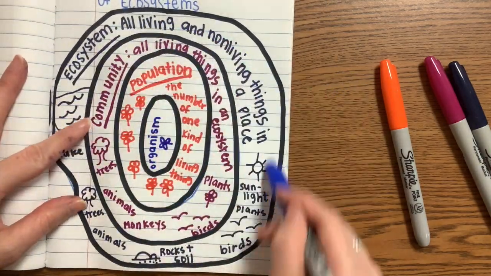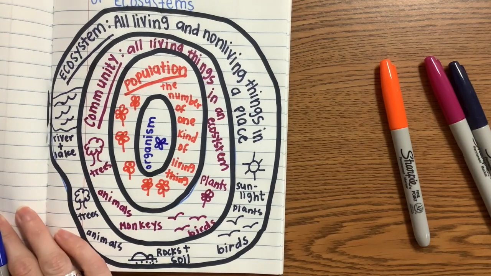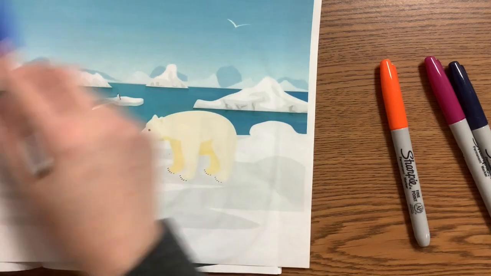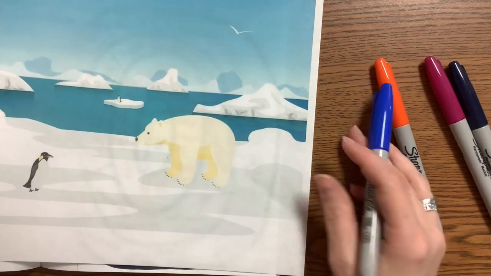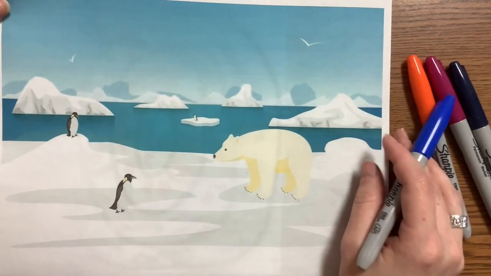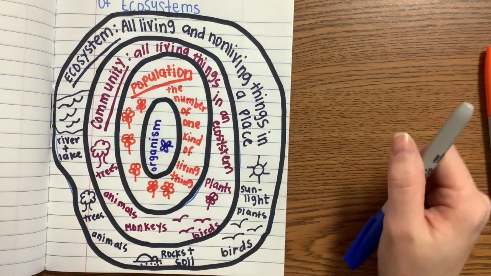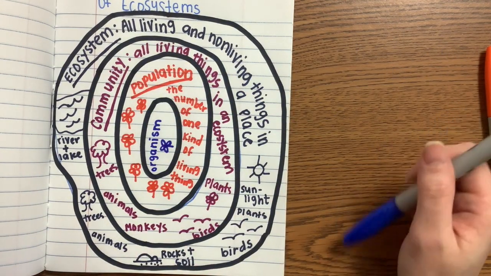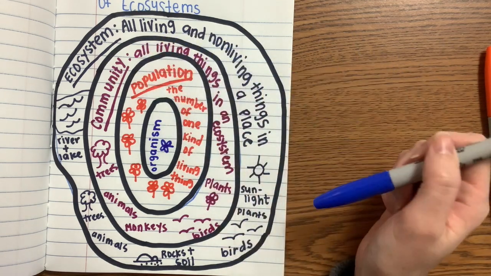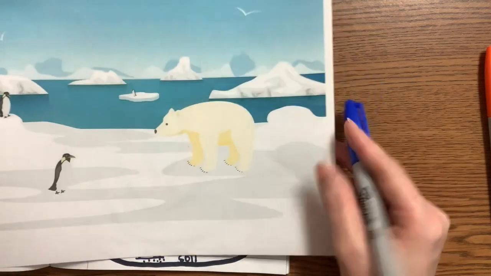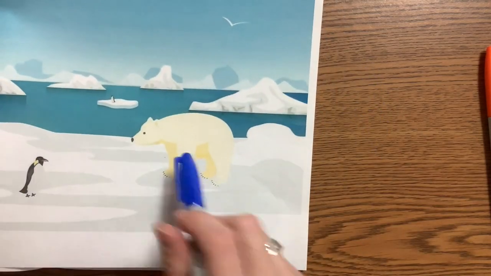An ecosystem is all the living things and non-living things. So everything you see in this picture is part of the ecosystem. Then it gets smaller and it goes to community. All the living things in this ecosystem are part of the community. So the penguins, the birds, and the polar bears.